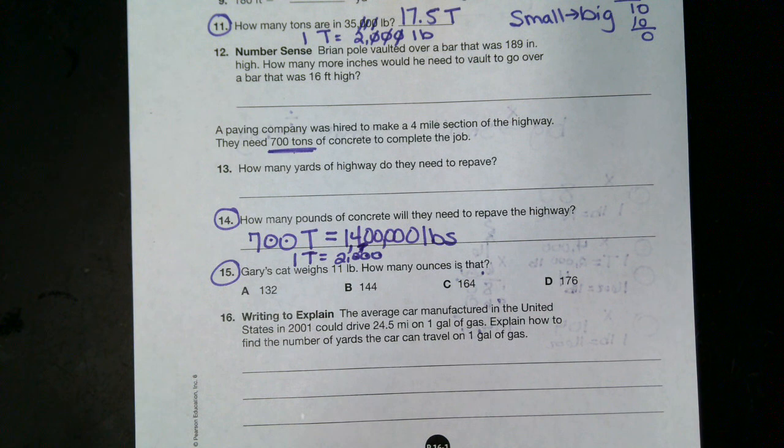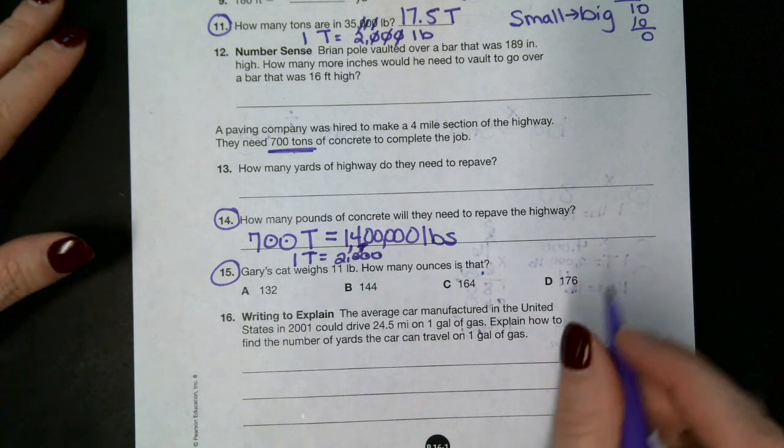It says how many pounds they need to repave the highway. Does that mean the section of the highway or the entire highway? I don't know. Just take the numbers for the 4-mile section of the highway. We're not going to do the whole highway. We're going to do the 4-mile section. It's 700 tons, rather than 7,000 tons. I know, I keep saying that.